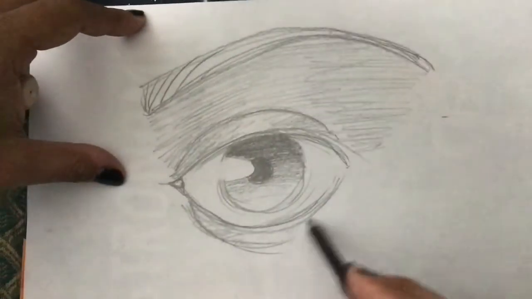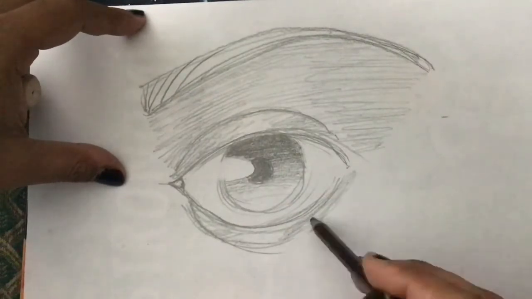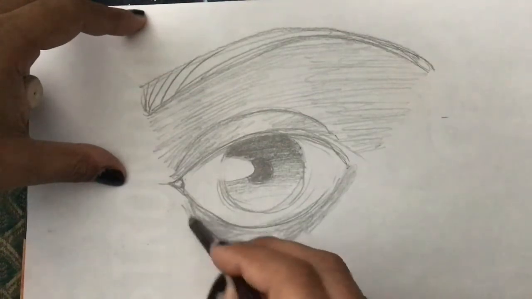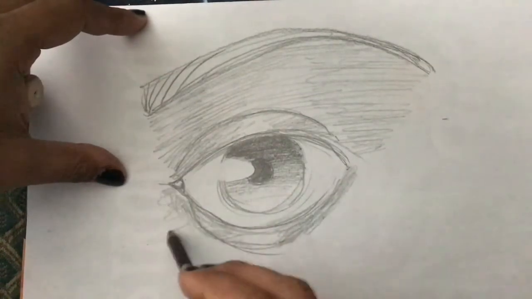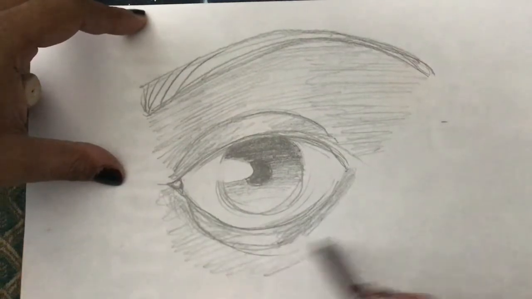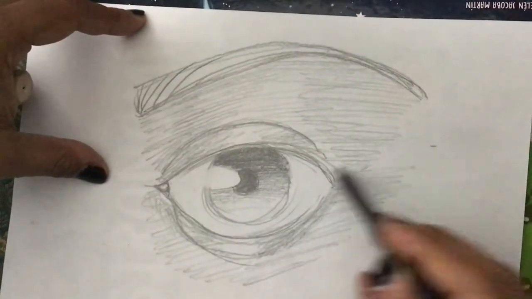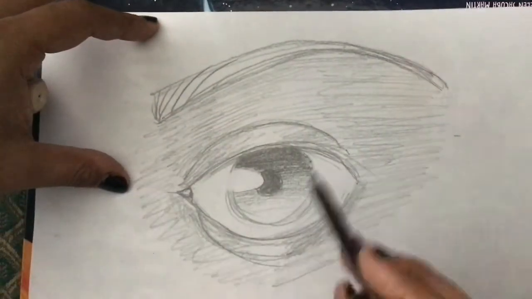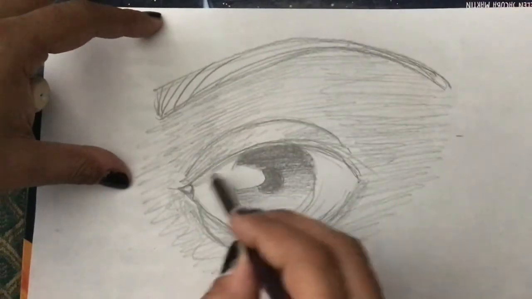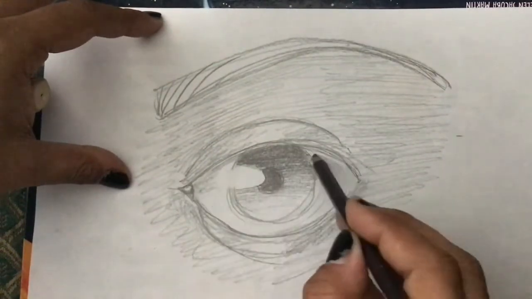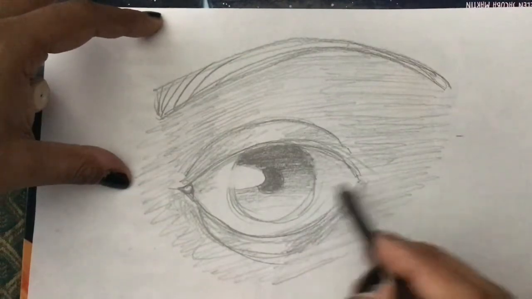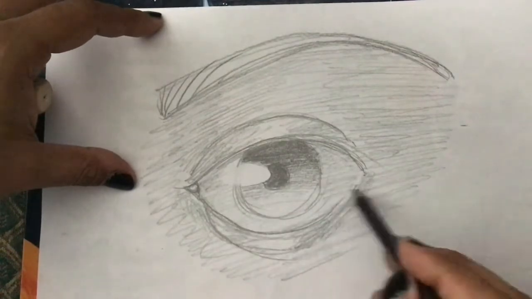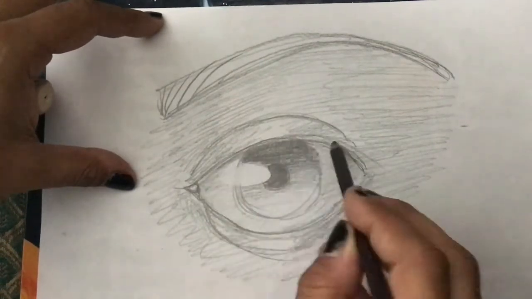Just make them scratch the paper lightly. Don't push the paper too much because otherwise they're not going to smudge. They're going to be too pushed into the paper. So just go like this a little bit. And actually, you know what? We can do that also inside the eye. Because let me tell you one thing, guys. In drawing, white should be reserved only for light.